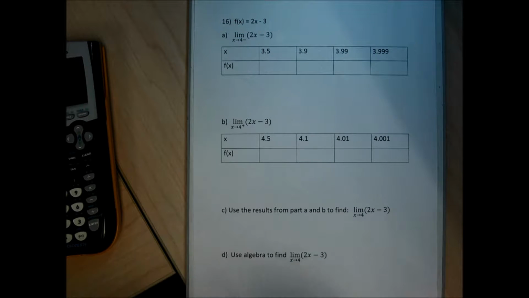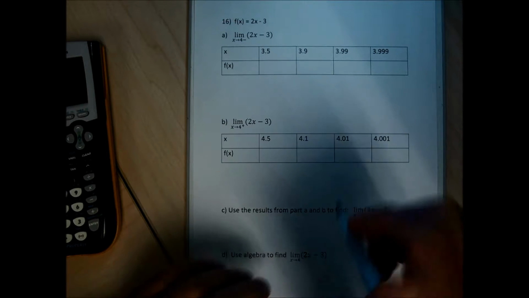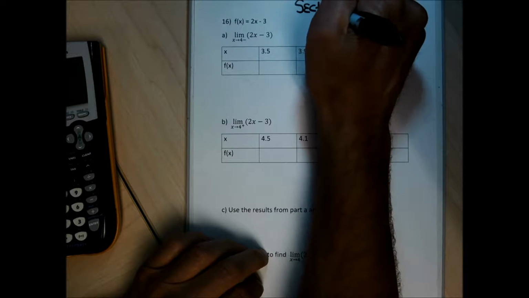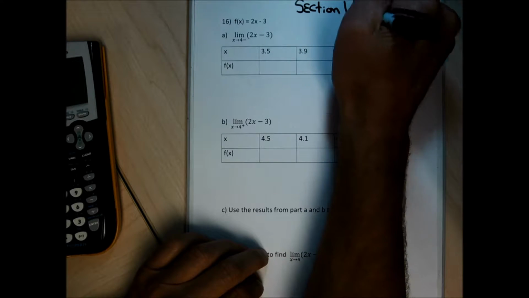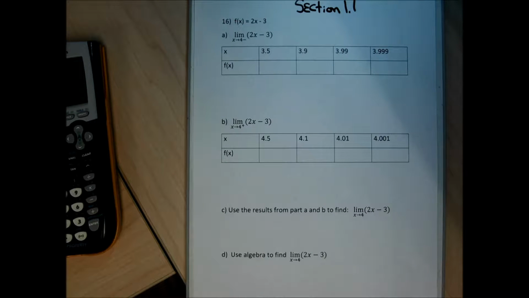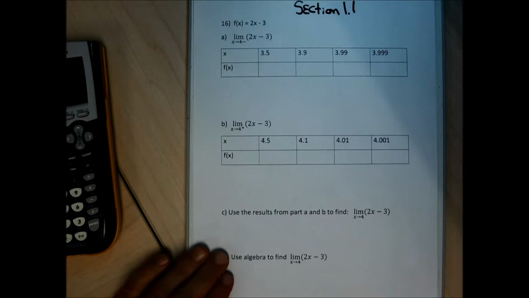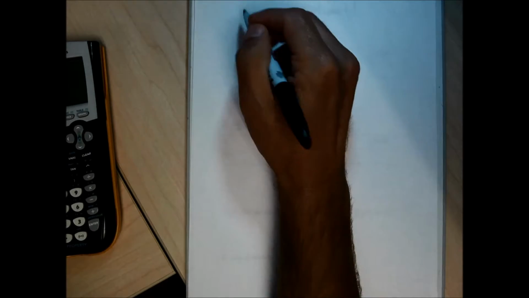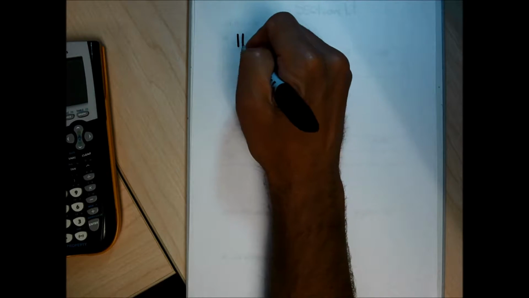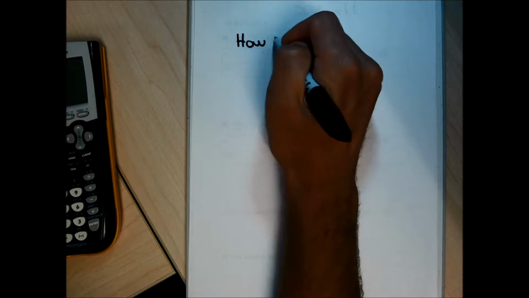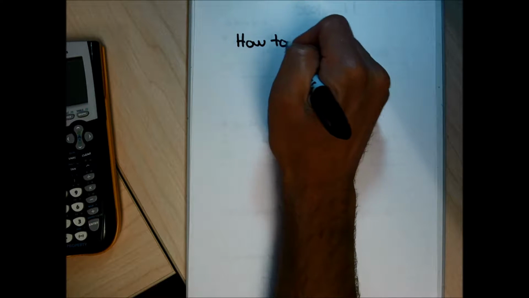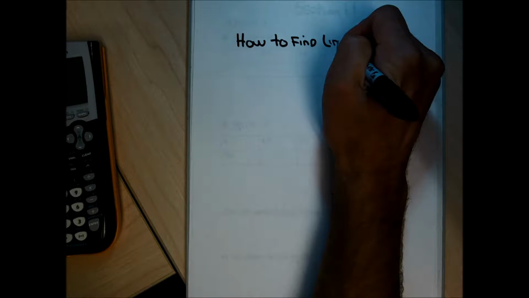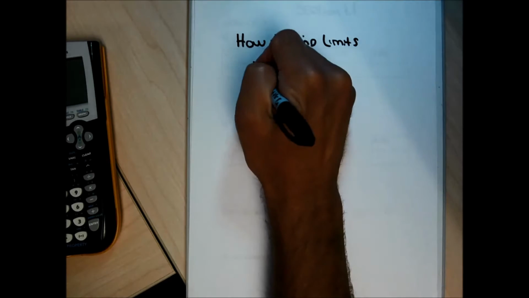Alright, so this is going to be the rest of section 1.1. Shouldn't be that long of a video, and it is going to illustrate two more ways to find limits. So in general, we can find limits from tracing on graphs. That's probably the easiest way to find any limit. That's why I did it first.